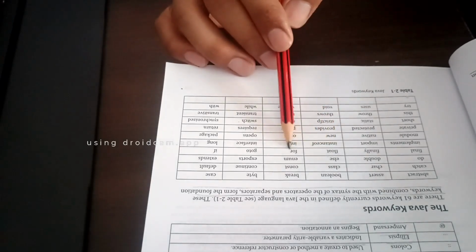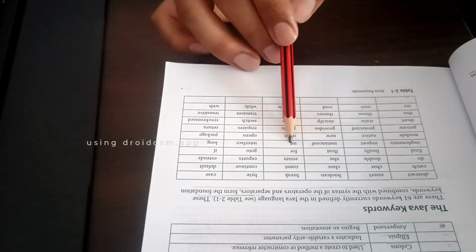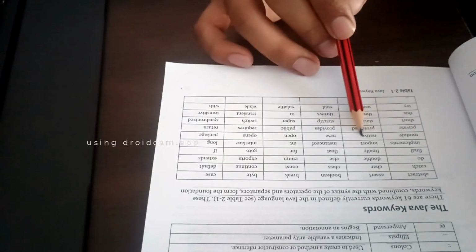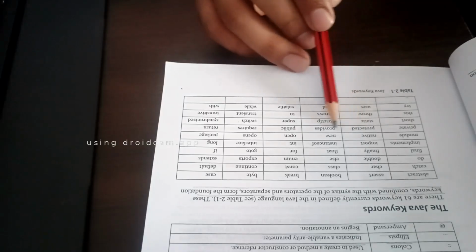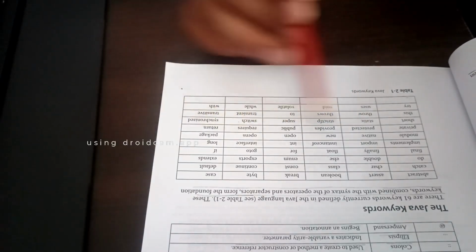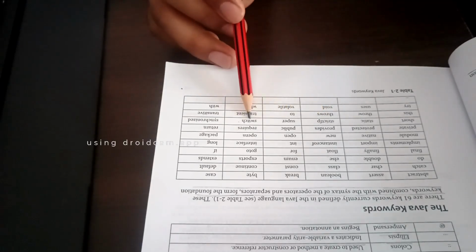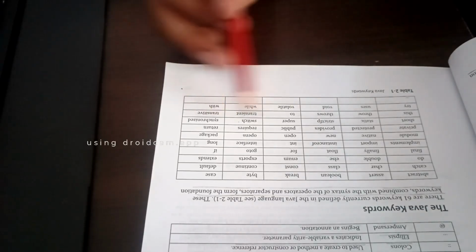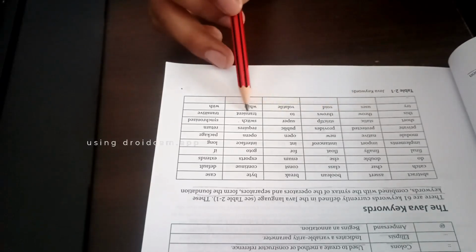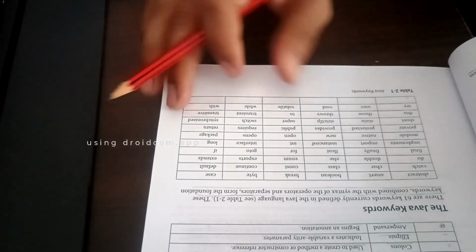float, for, goto, if, implements, import, instanceof, int, interface, long, module, native, new, open, opens, package, private, protected, provides, public, requires, return, short, static, strictfp, super, switch, synchronized, this, throws, to, transient, transitive, try, uses, void, volatile, while, with.